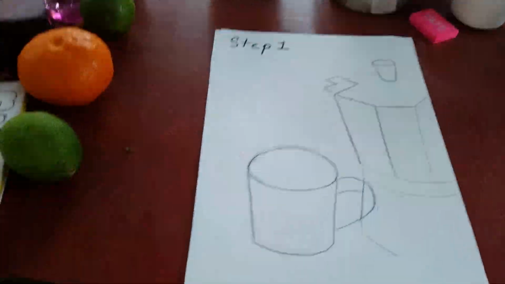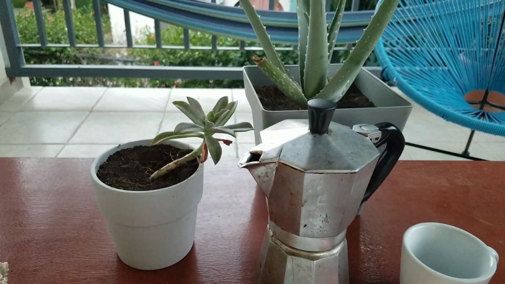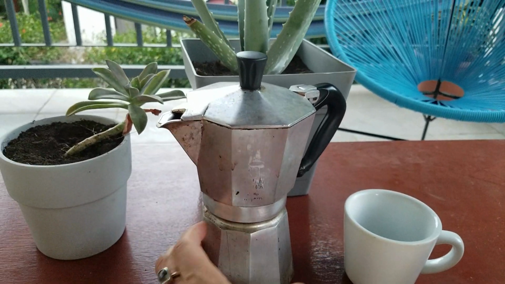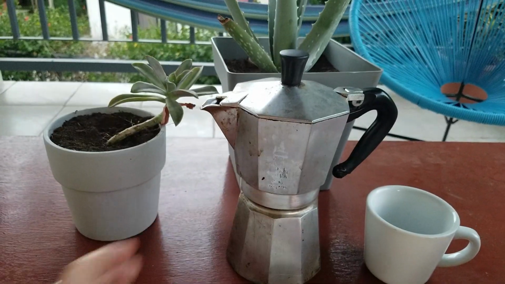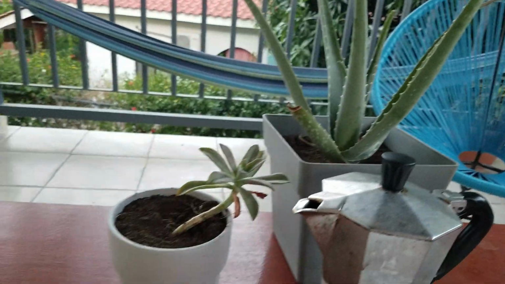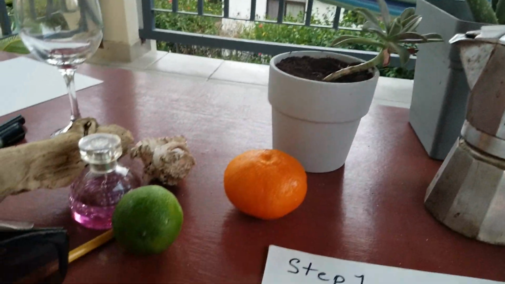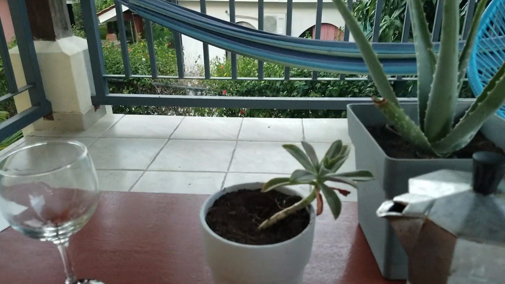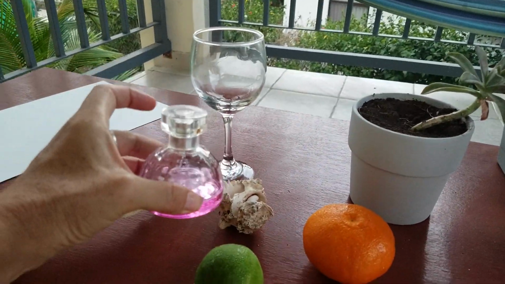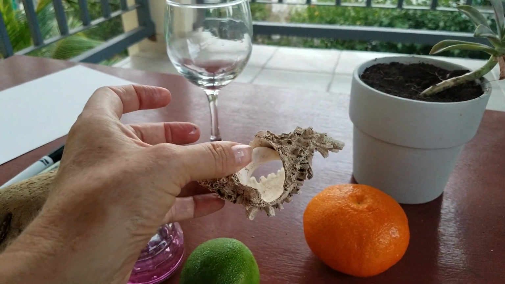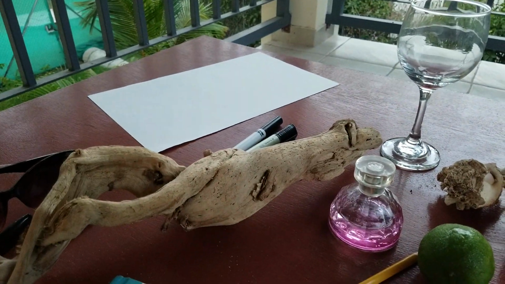Here we go. All right, so step 1, I gathered my objects and I decided I could use a cup, this coffee pot that you've definitely seen at La Paz before. There's a couple of plants. I thought maybe I would try some fruit. Something else that would work well would be glass or perfume bottle. You could use natural objects like a seashell or maybe a branch.